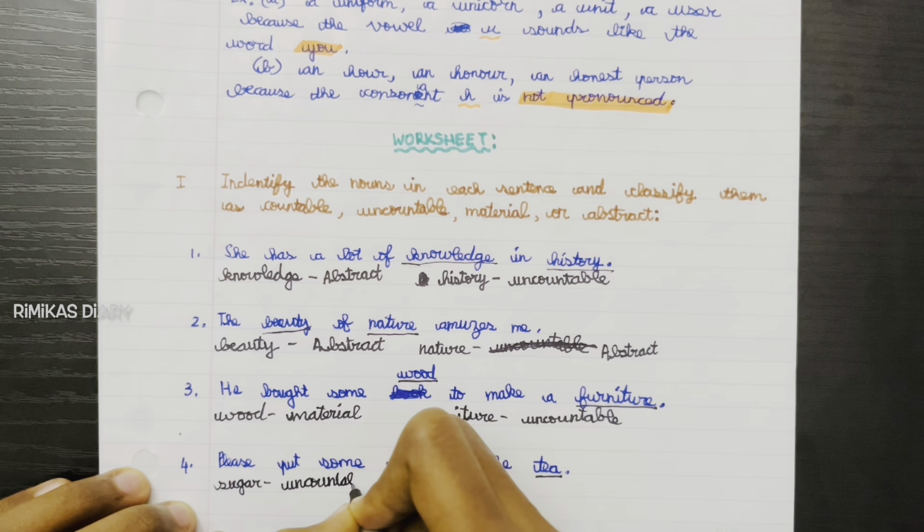Next, abstract nouns and material nouns are mainly uncountable nouns, such as bravery, joy, courage, fear, science. You can't count these. Abstract nouns are words that represent emotions, ideas, qualities. Example, beauty, fear, happiness, hope, peace, kindness, etc.